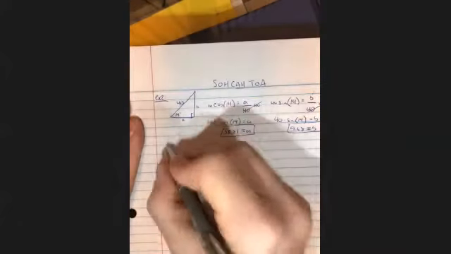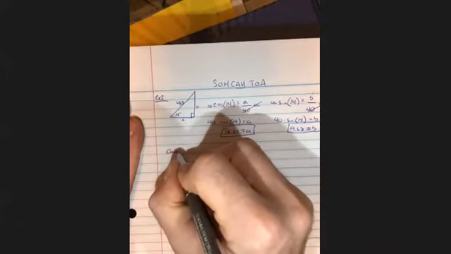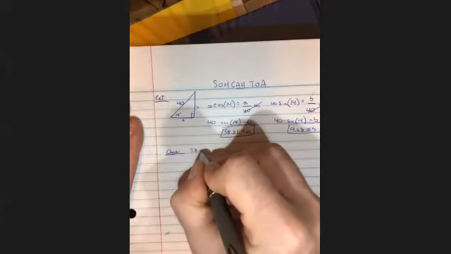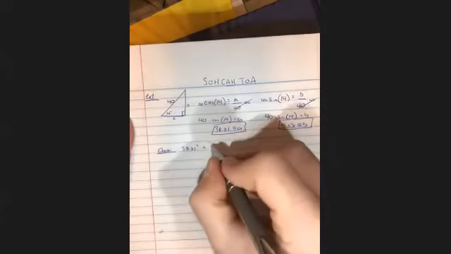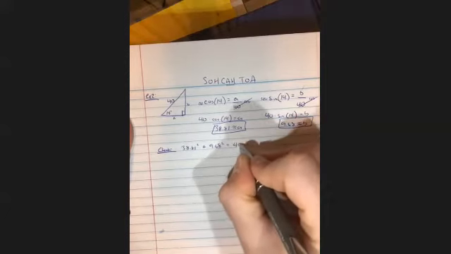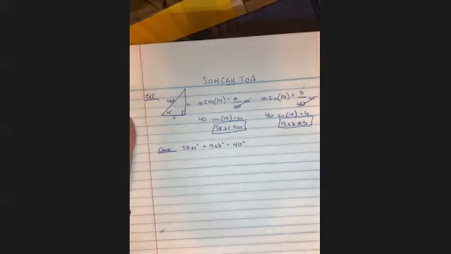So let's try this. Let's check our work. If I know A squared, 38.81, plus my B squared, which is 9.68, it should equal my C squared, which is 40.